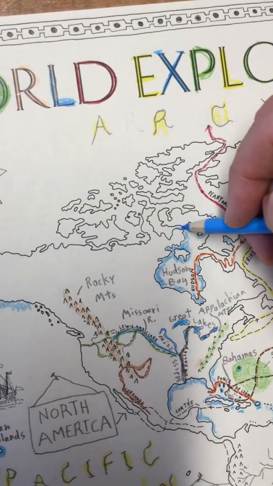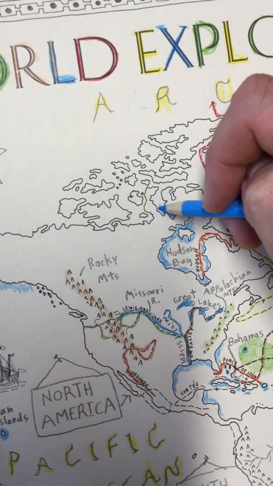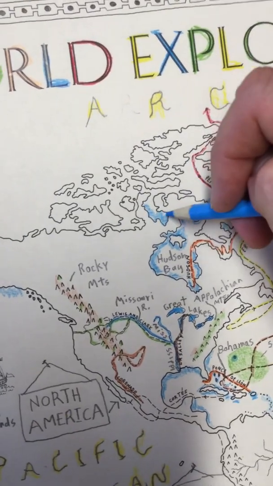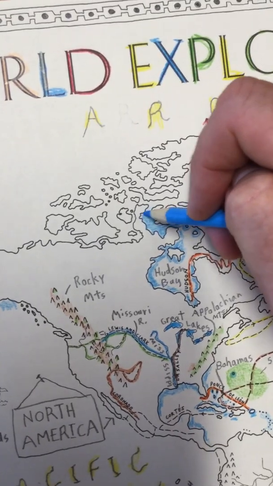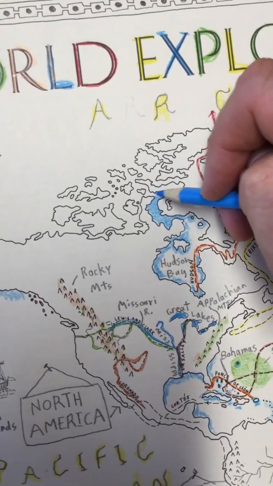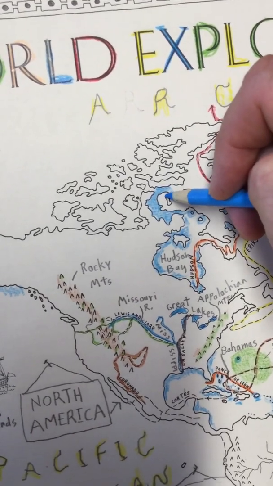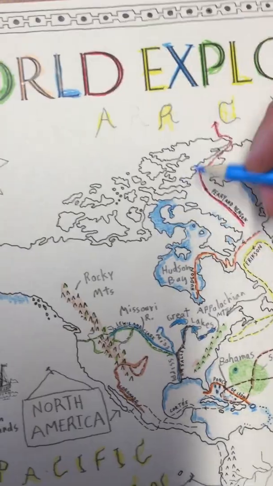Now that's going to take you a little bit of time. Take your time. The slower you go, the neater it will come out. Okay, if you're a cartographer, you have to be patient and work slowly. Okay, if you work quickly, your map will come out kind of messy.